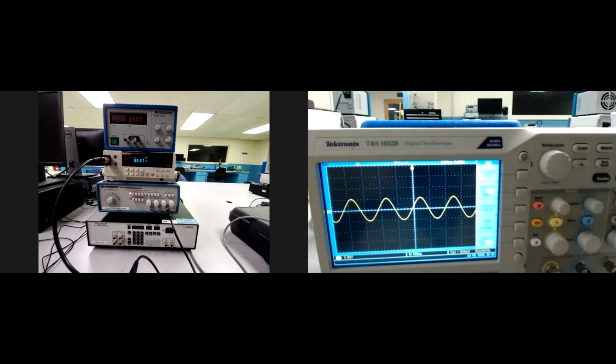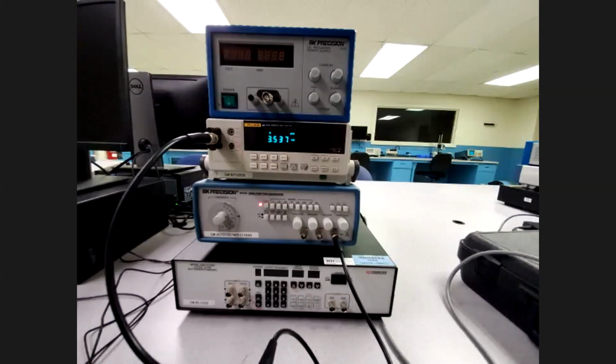Okay. So if you take a look to the multimeter, let me put it on the spotlight. The multimeter right now is showing you 3.53 volts RMS, which is equal to 5 volts peak.